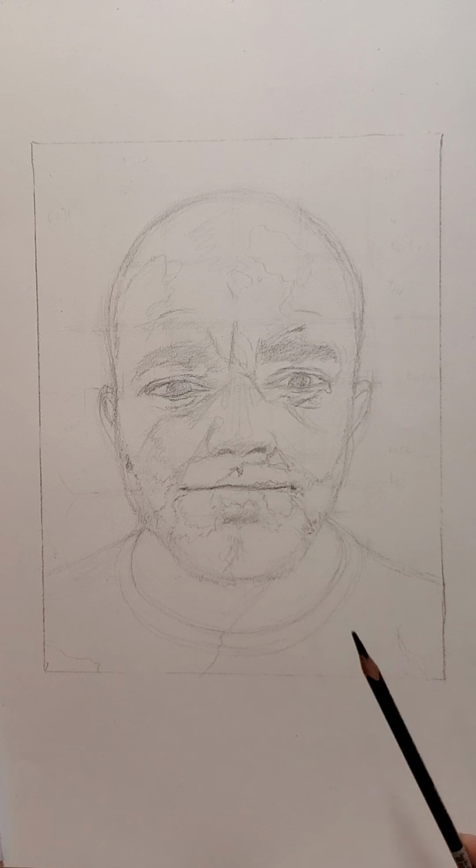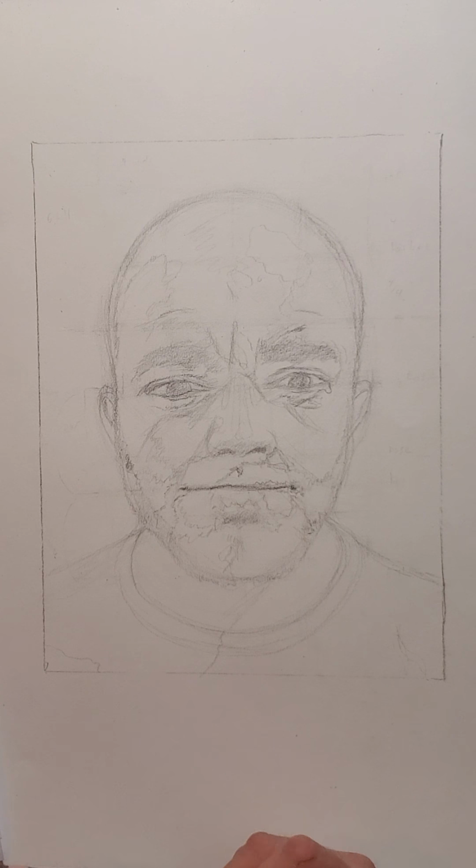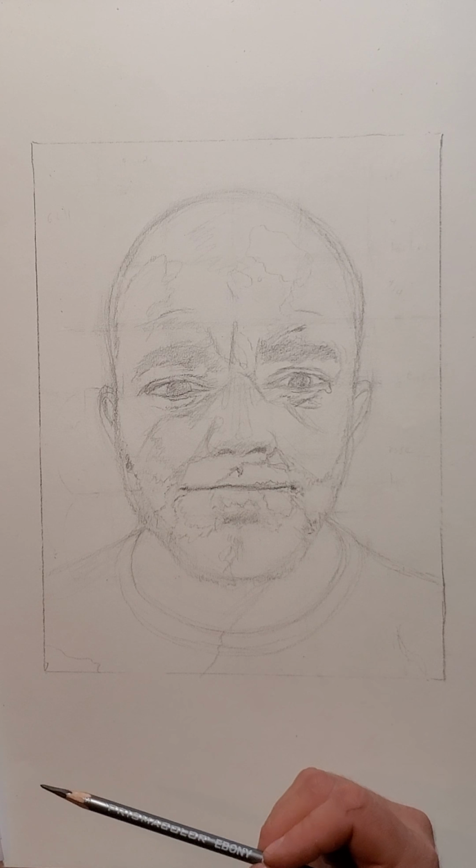And it seems things are in pretty good shape at this point, but really this next step that we want to do is more about adding more value. This is mostly contour line and using line to describe what's there. There's some value, but we've really been focusing dominantly on line. At this point, we're gonna get a little bit more aggressive in terms of value.